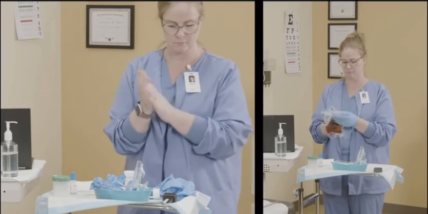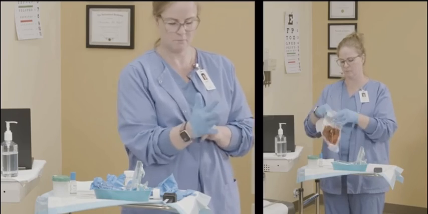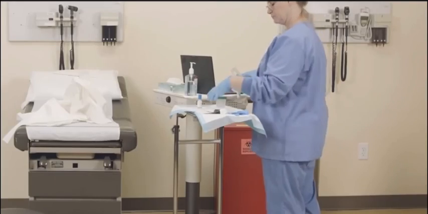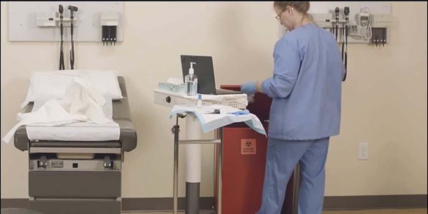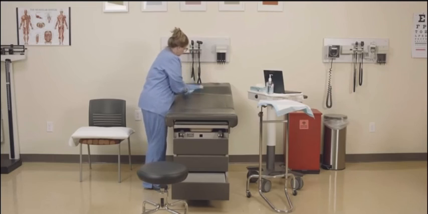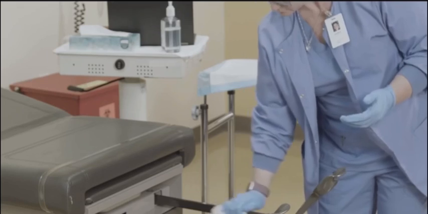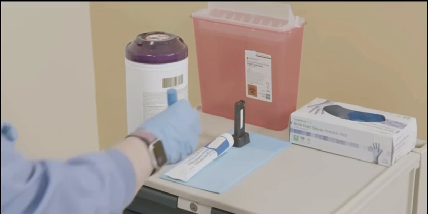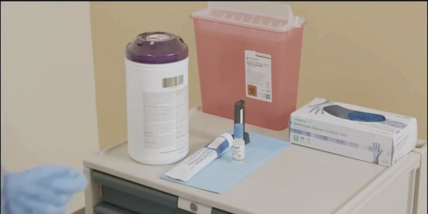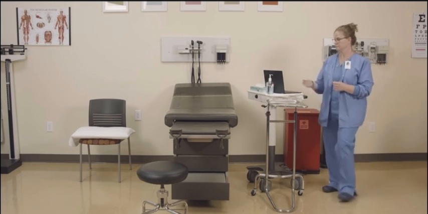Re-enter the room, perform hand hygiene, apply gloves, and finish preparing the specimen for transport. Dispose of any remaining biohazardous materials, dispose of regular waste in the trash can, and disinfect the room. Return the equipment to the storage space and make sure to stock the supplies for the next procedure. Remove your gloves and perform hand hygiene.